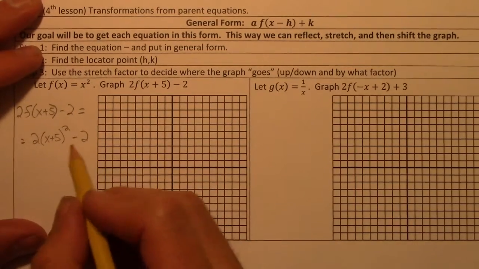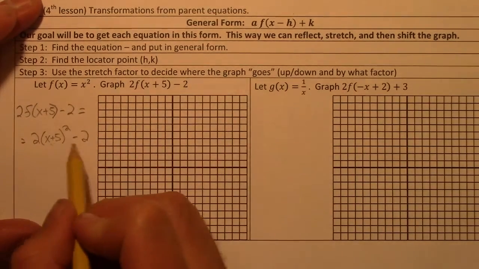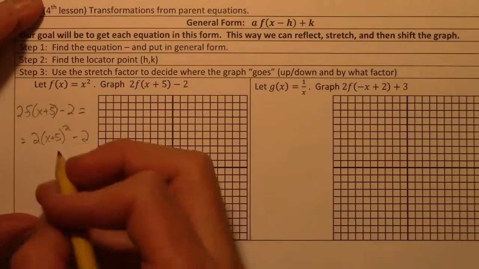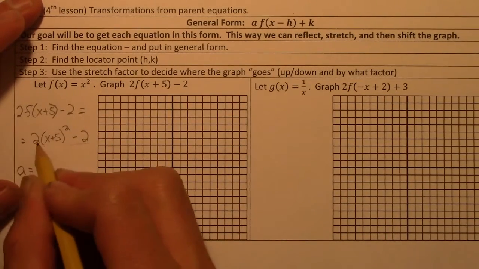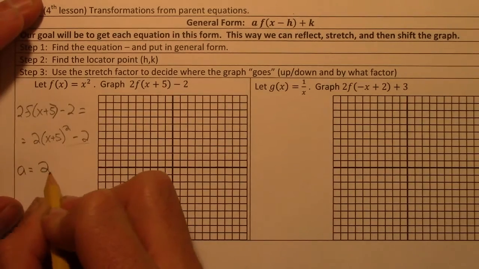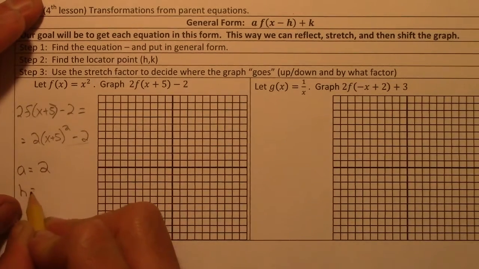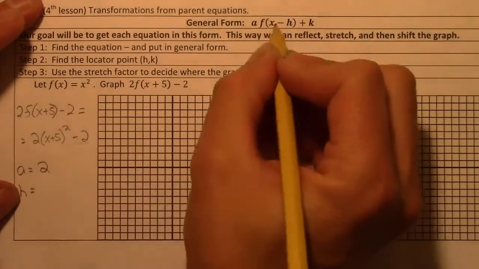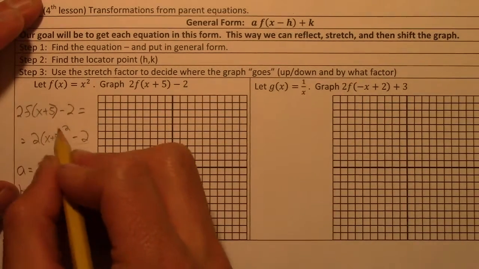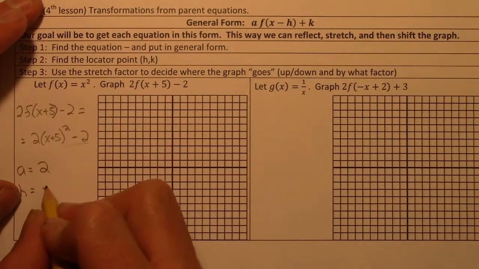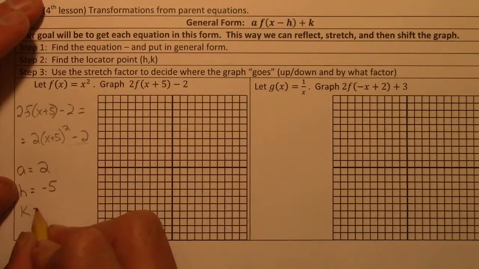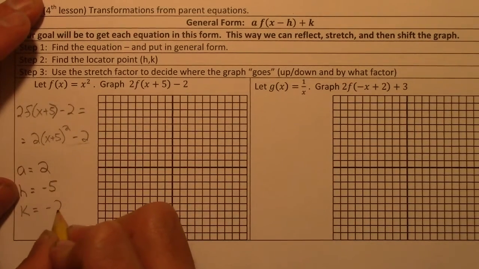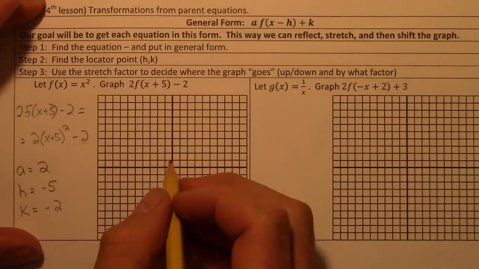Okay, so now I've got step 1, find the equation, put in general form. Here's the form that I want. And I can identify from that what a is, which is the number out front, 2. h is going to be the opposite, because there's a minus h, so this is going to be the opposite of that, so that's negative 5. And k is what it is there, negative 2. All right, and from here, I can graph this.